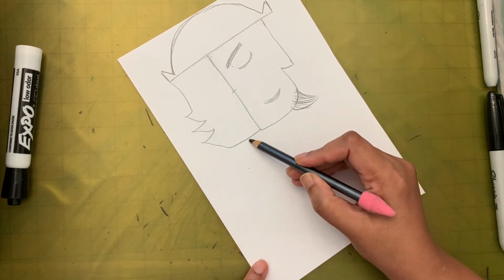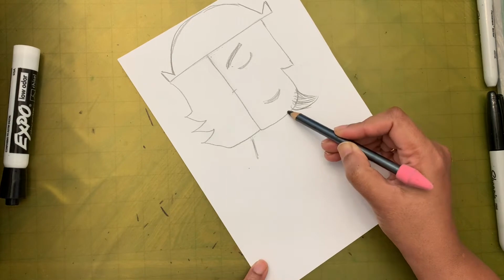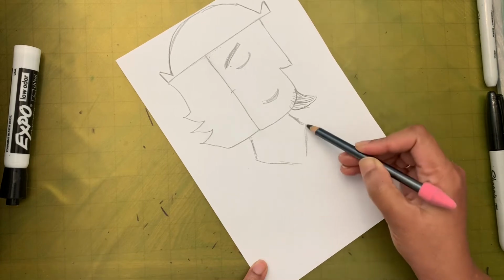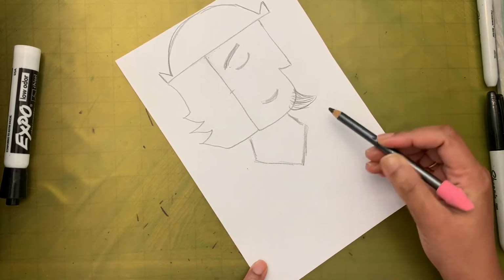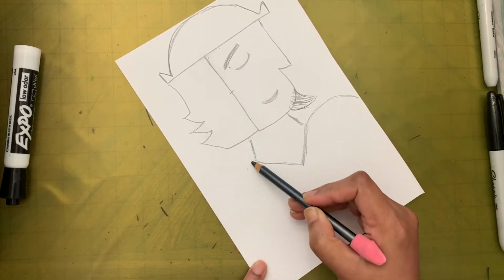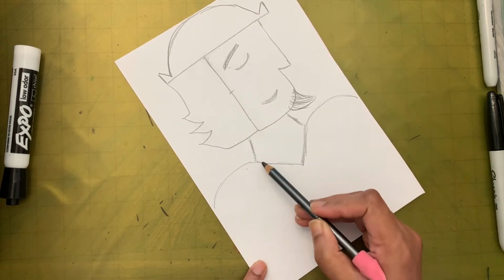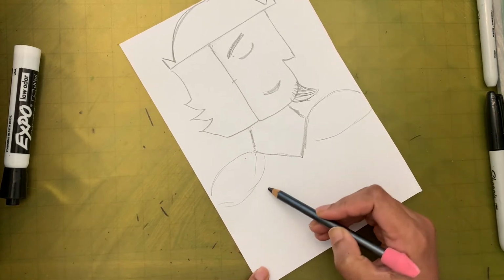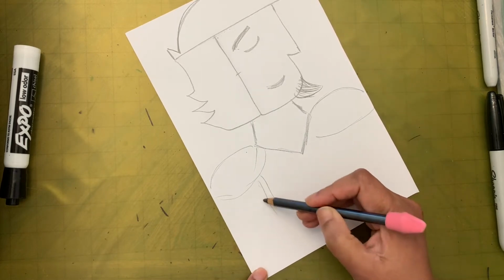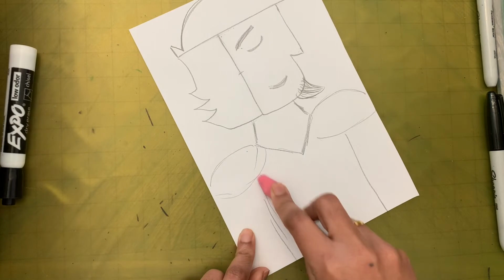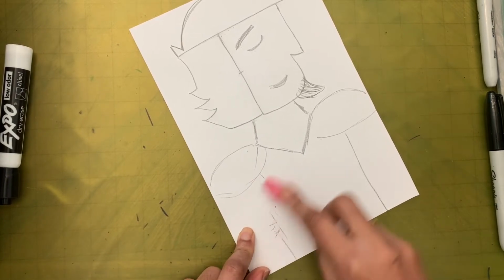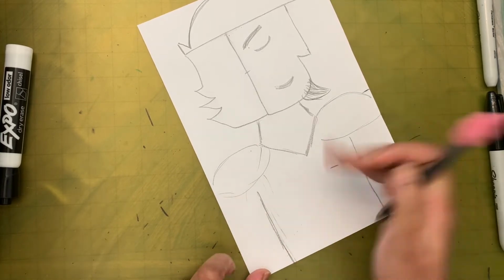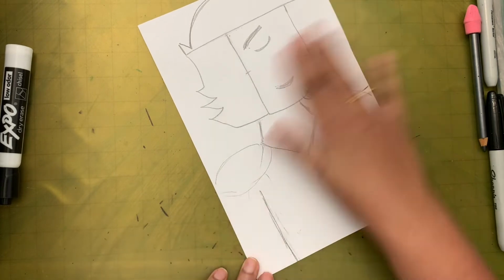So now let's draw his neck. So the neck, I'm going to make 2 lines like that, and then connect it with the, he's wearing an armor-like thing, that's why we are making it like this. Okay. Let me make it like this. So these are his arms. So we have Don Quixote.